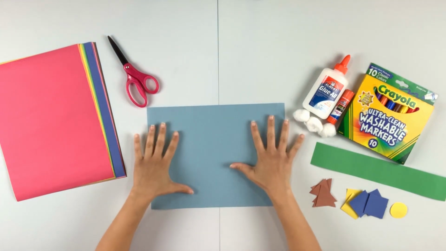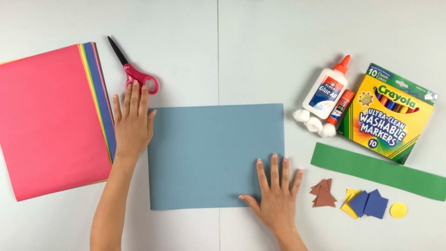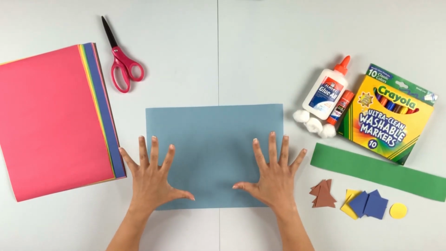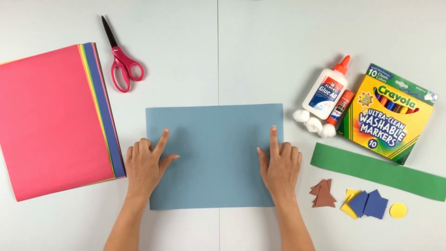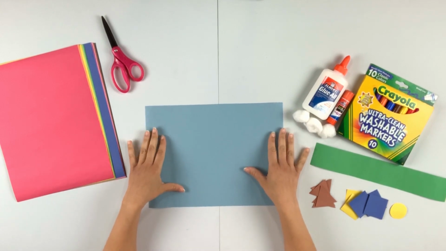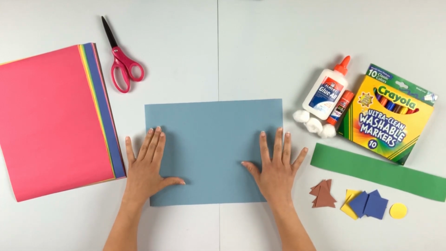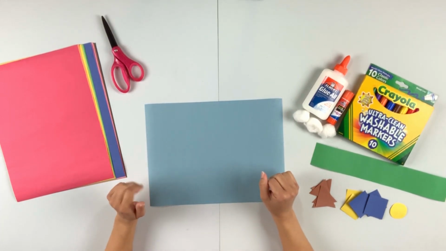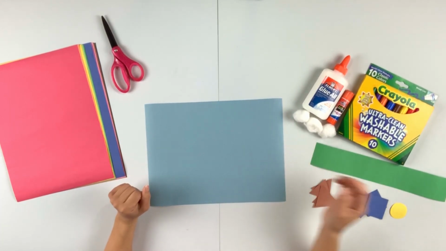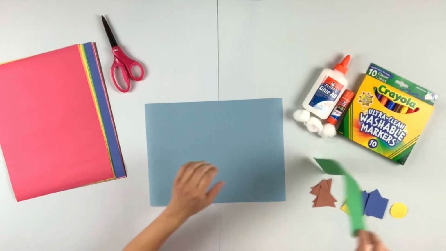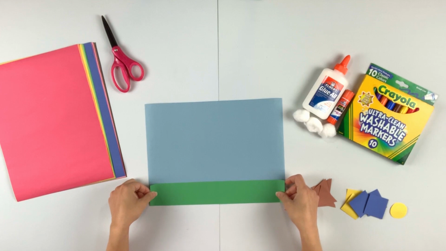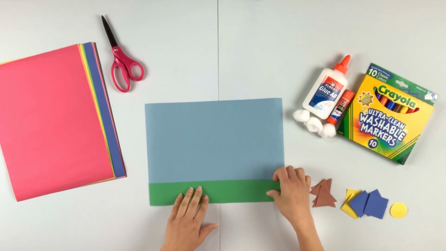Okay, so I have my light blue paper. You could use any color you'd like. I'm choosing light blue because we're making a neighborhood and an outside scene. And when I look outside in the sky, I see blue. The next thing we're going to do is add some grass. Now, grass is green, so I cut out a big, long rectangle to fit at the bottom of my paper. The green represents the grass.